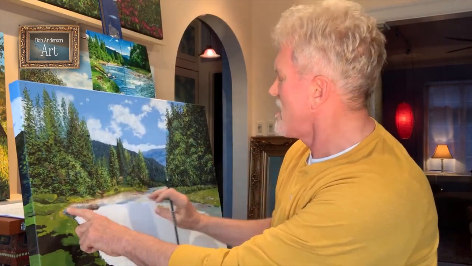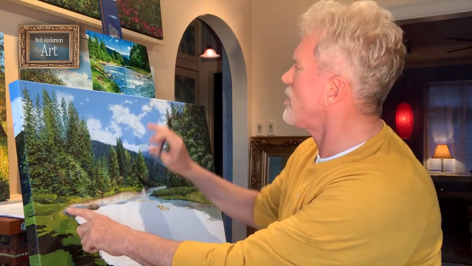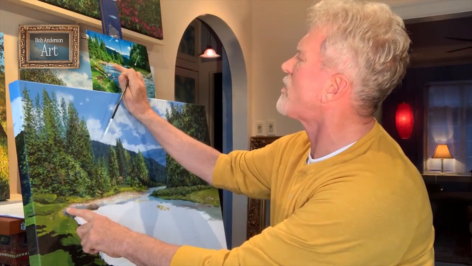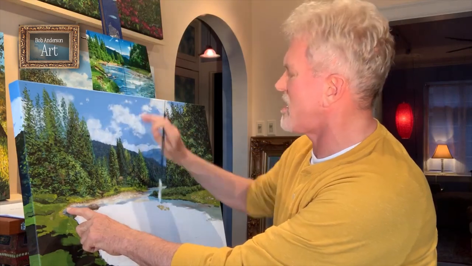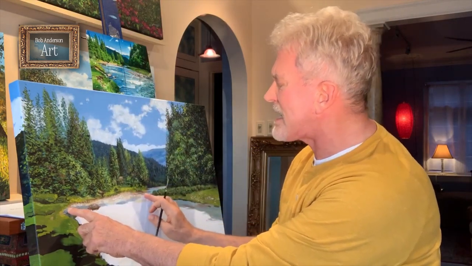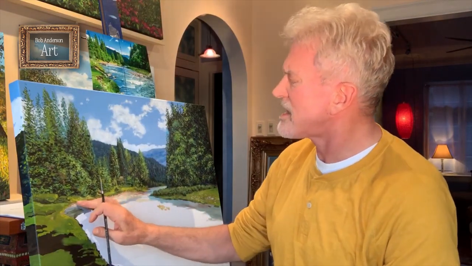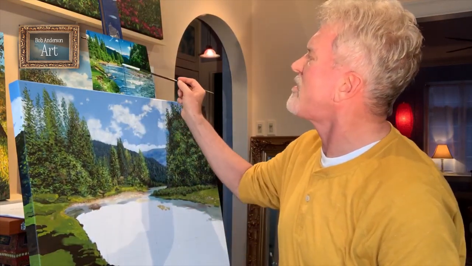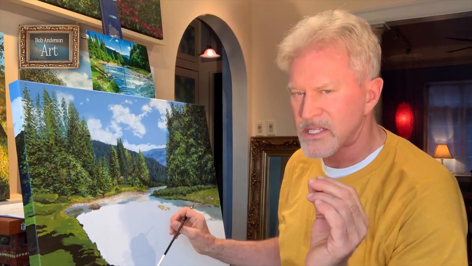I'm replicating the look of white water right up against the bank, then the creamy bank and the shadows underneath the bushes. I brought the bank around just like it is configured on the grid. So that's how I did that, and that's what I did in the meantime.